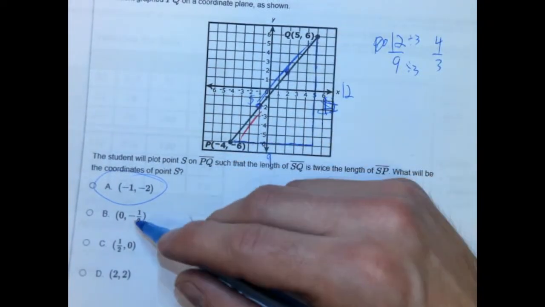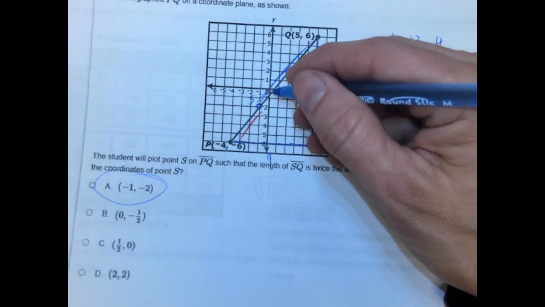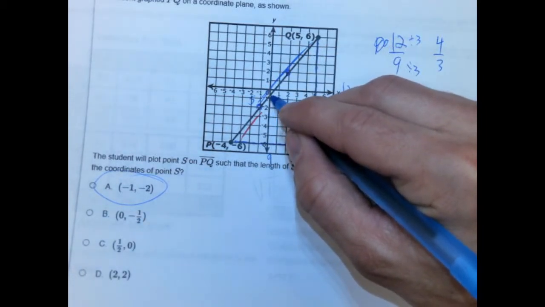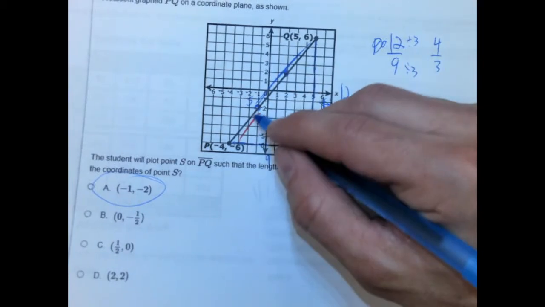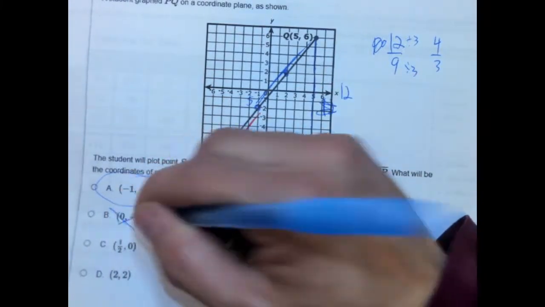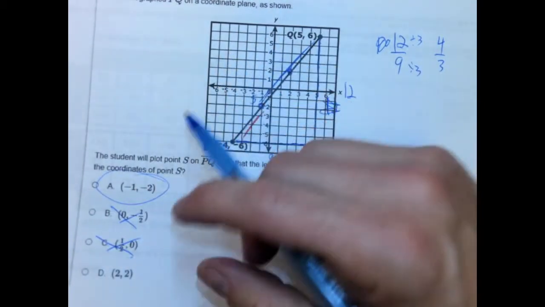But let's just plug the other ones in. So 0, -1/2 is there. It's close. I could see somebody eyeballing that thinking it's 2/3. This is 2/3 of that, but I think it's far enough away where people would be able to tell that it's not. Then 1/2, 0. That looks like it's almost halfway. I think that'd be easy to tell no.